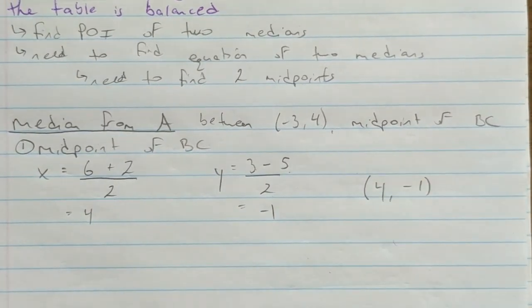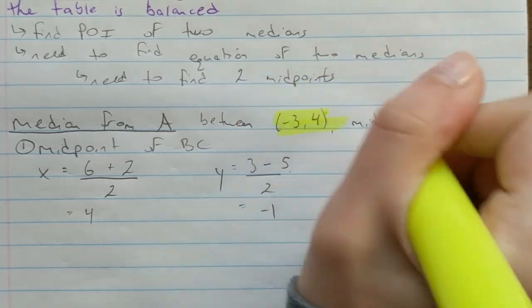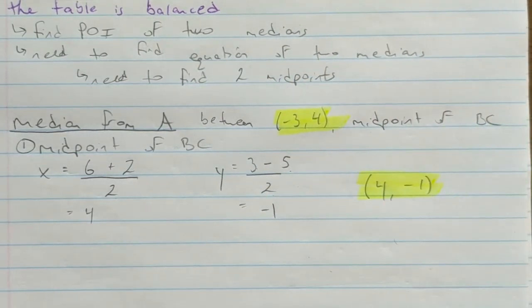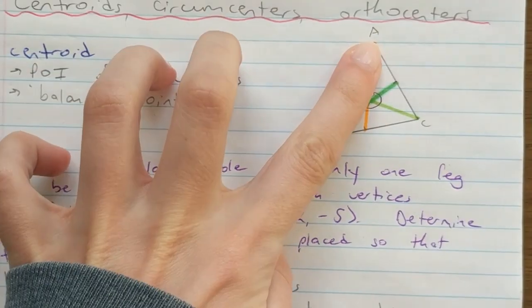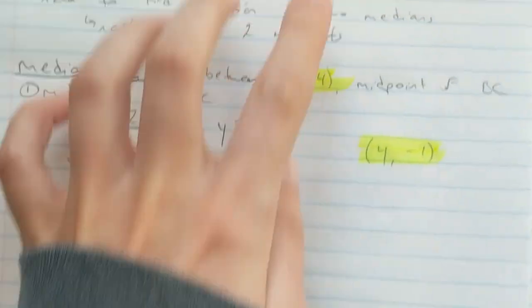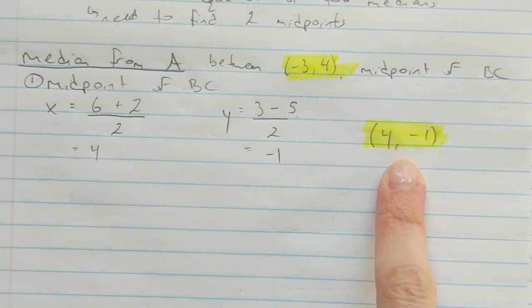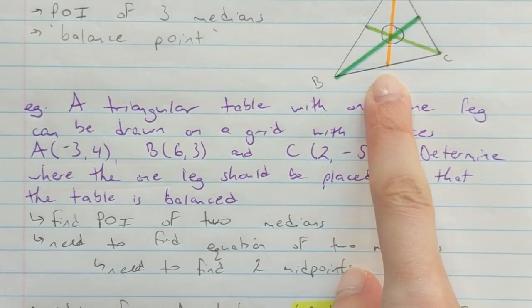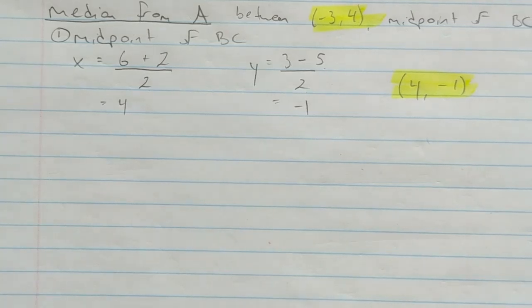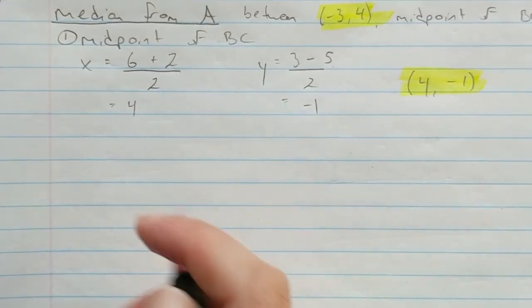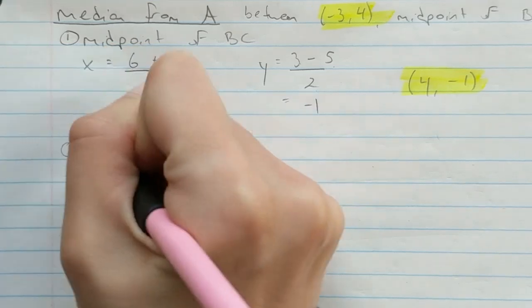Now I need to find the equation of the median, the line between my vertex A up here and my midpoint of BC, located right about here.